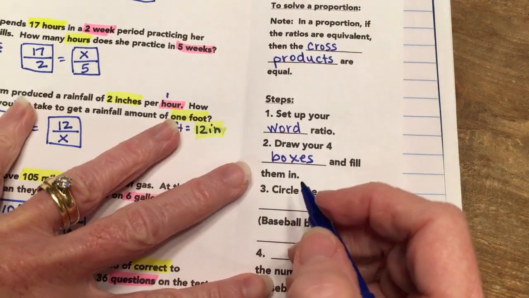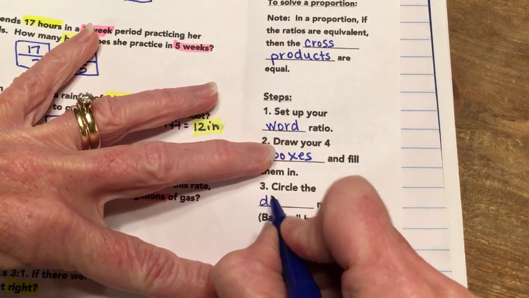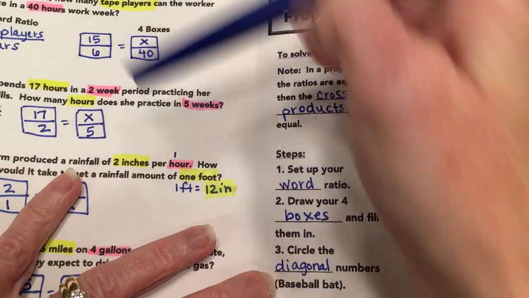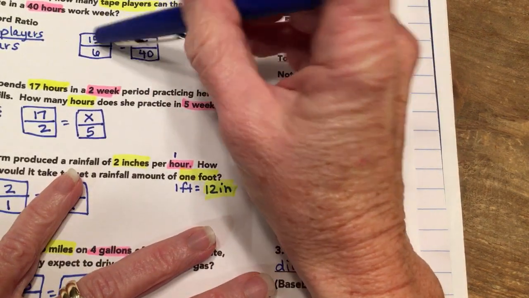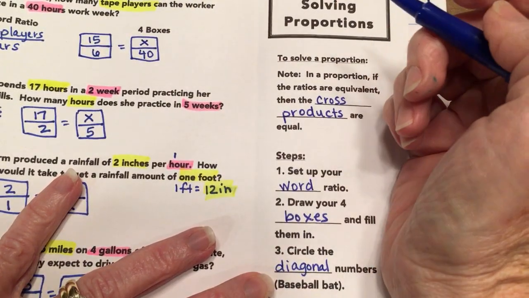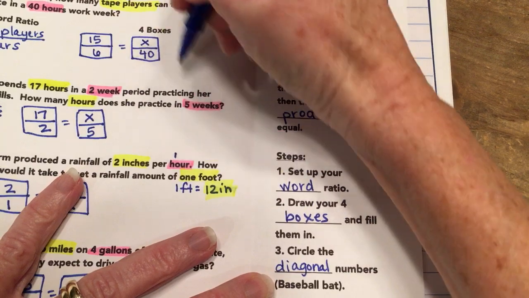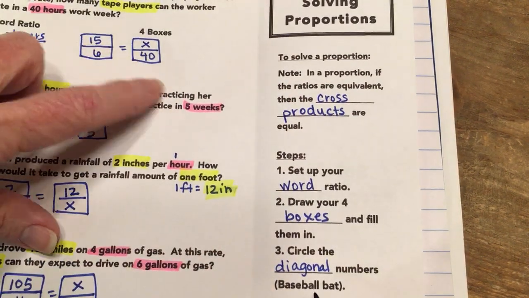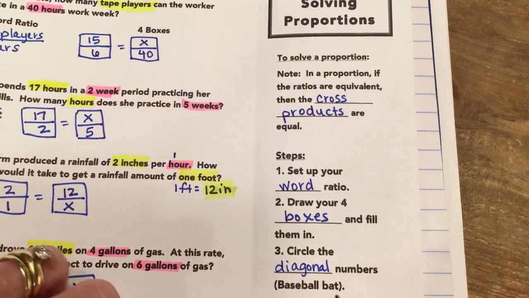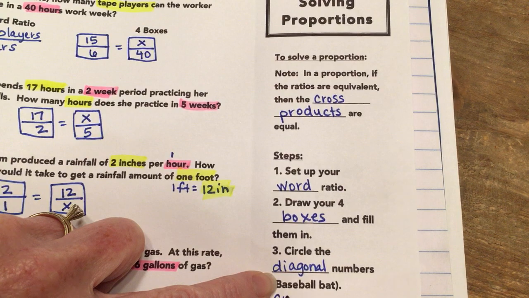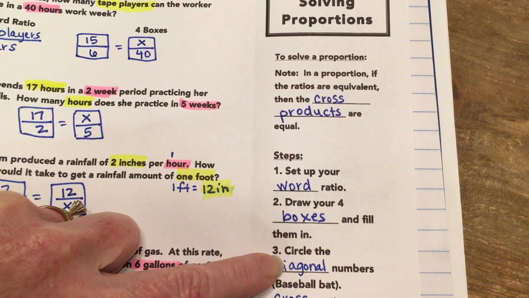The first thing you do is circle the diagonal numbers. By diagonal, I'm talking about the numbers that are diagonally across from each other. Across, that's where the cross part comes in, in cross products. So I'm going to circle those. We call that a baseball bat because it's kind of the long part of the problem. After you circle them, those are the numbers you're going to multiply. We call it cross multiply.